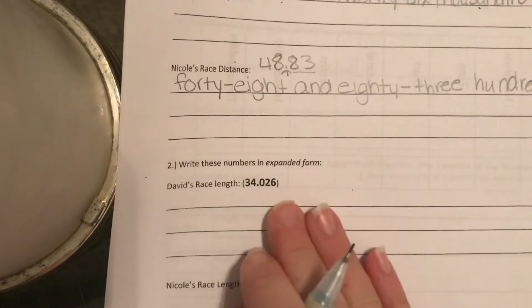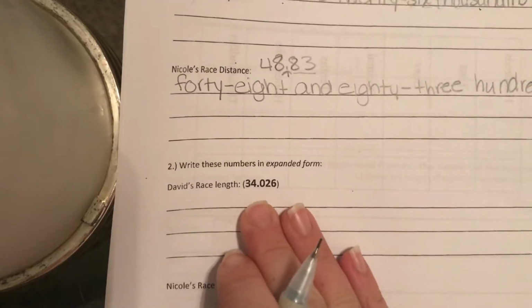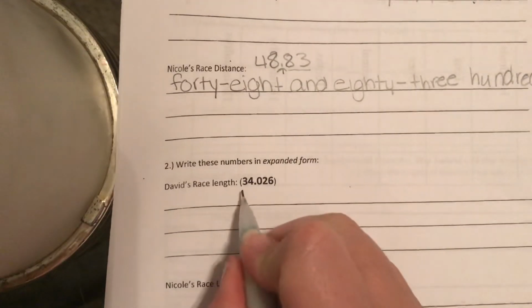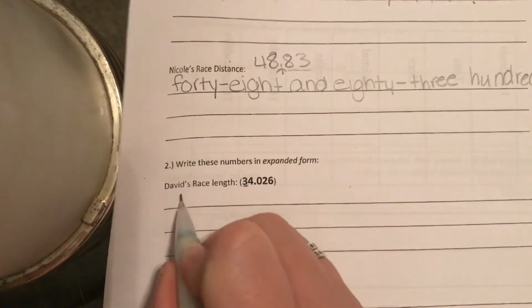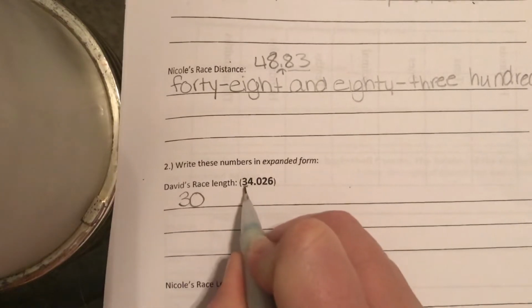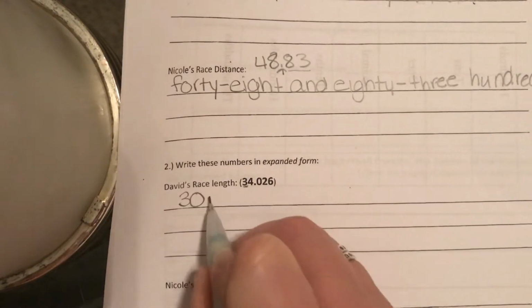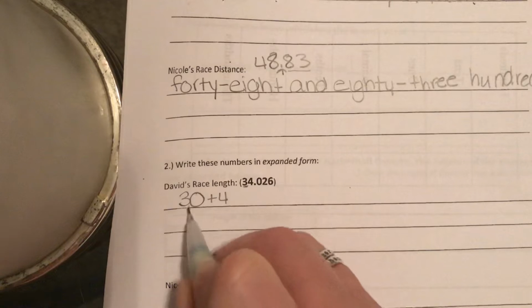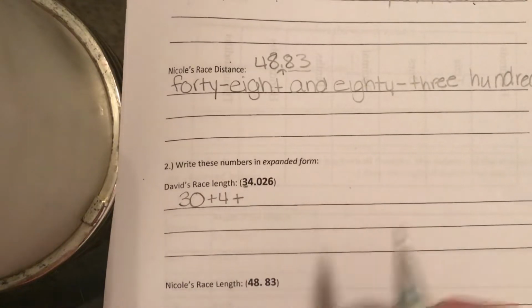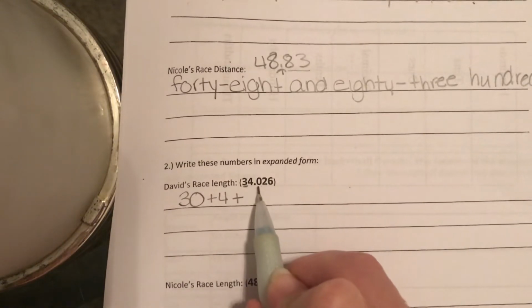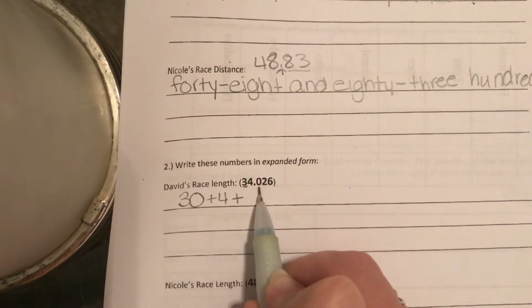Okay, so I'm writing in expanded form. I break this number apart and add the different place value parts together. This 3 represents 30. It is in the tens spot. That's plus 4, so 30 plus 4. This 0 is in the tenths spot, but it doesn't have any value because it's 0, so I'm going to leave it off.